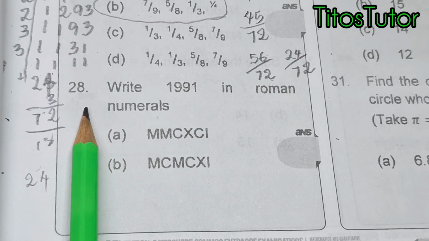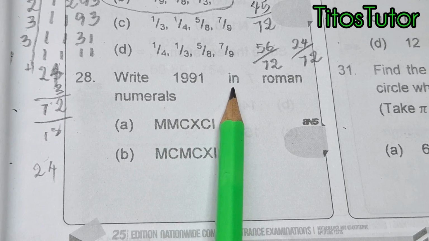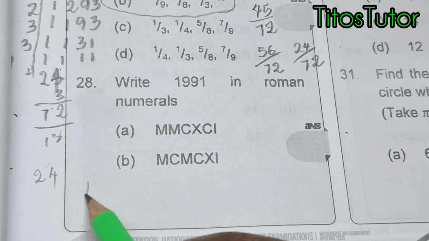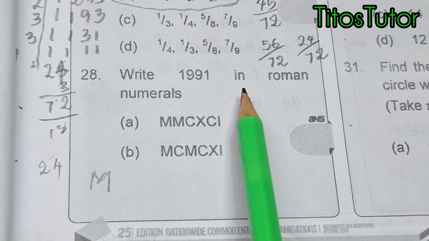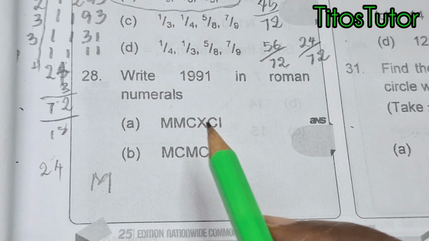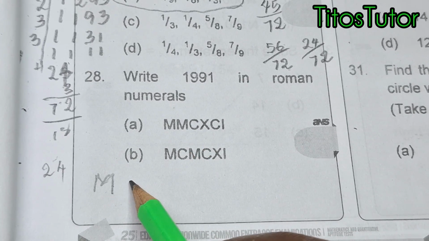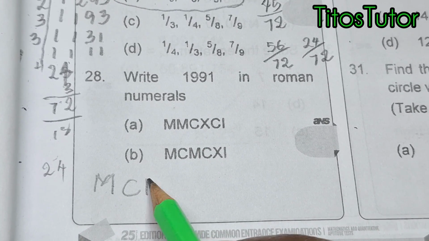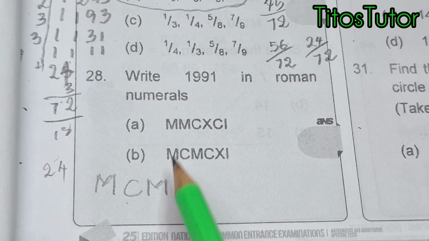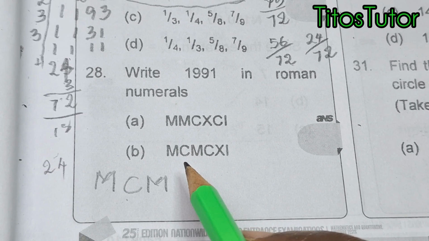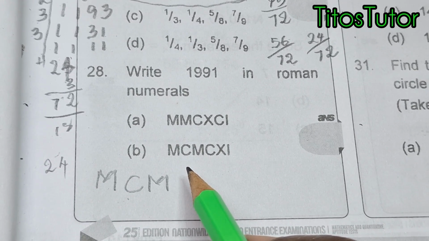Here's question 28. It says, write 1,991 in Roman numerals. Remember the 1,000 is M. 900 is 1,000 minus 100, right? So in minus, the smaller Roman numeral comes first. So it's 1,000 minus 100. This is 900. Then 90 is 100 minus 10.